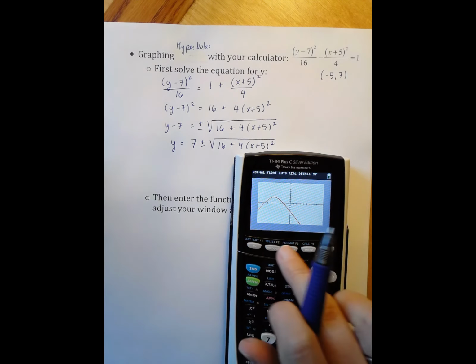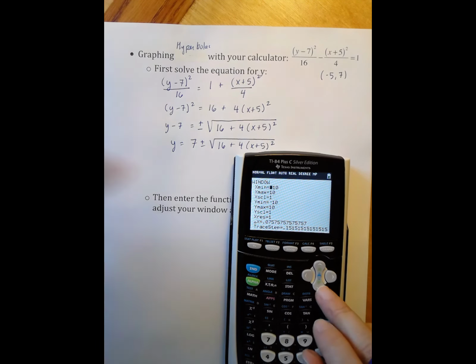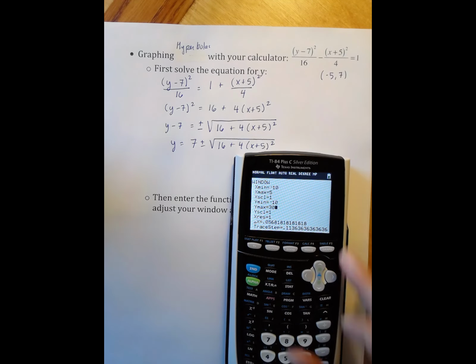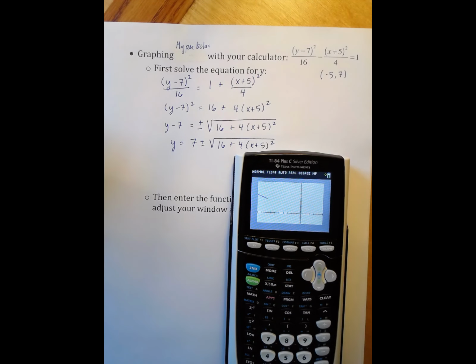So I'm going to go to my window. I'm going to say that I don't need an x max of 10. Maybe I'll do an x max of 5. But I do need a bigger y max. So let's go up to maybe 30 and see what shape that gives me. There's that top branch coming out quite nicely. And there's my bottom branch coming out quite nicely.